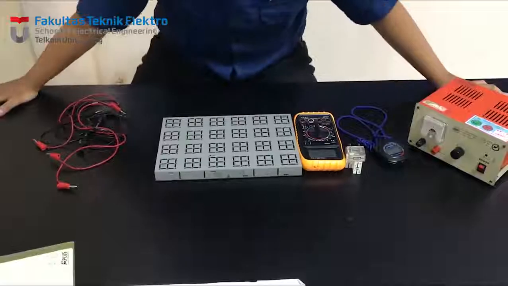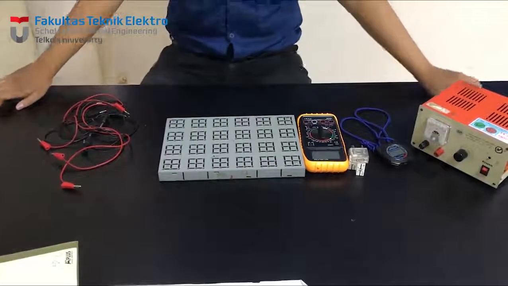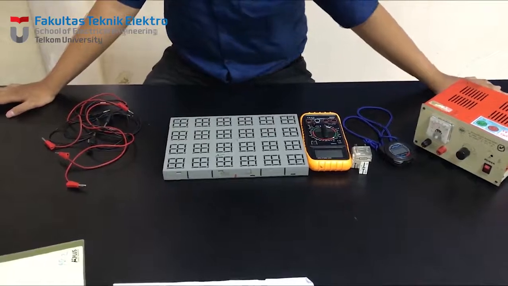Assalamualaikum warahmatullahi wabarakatuh. Good afternoon. Today, we're going to do a practicum of the charging and discharging of capacitors module, or KP in Indonesian. This module itself is divided into two submodules, which are the charging and the discharging, just like I said before. We're going to do the first submodule, which is the charging one.